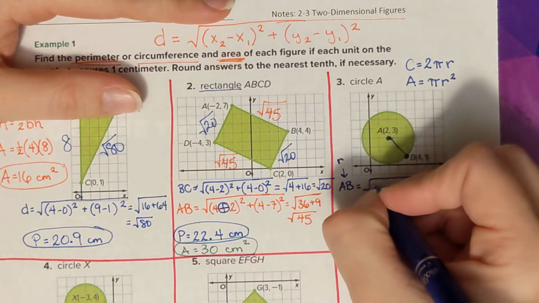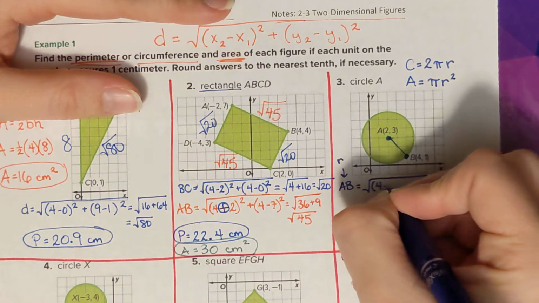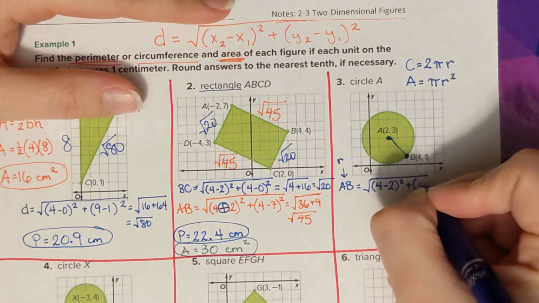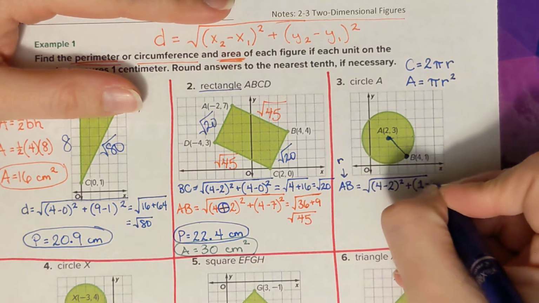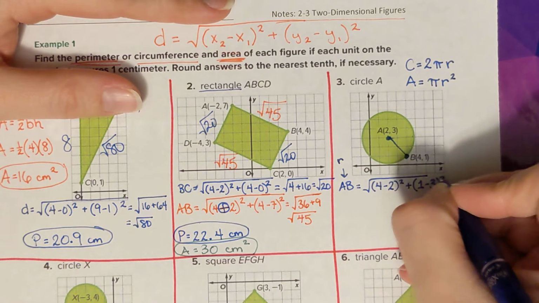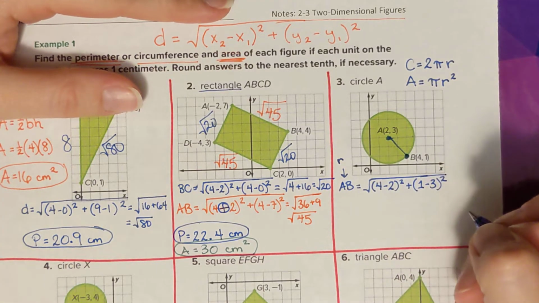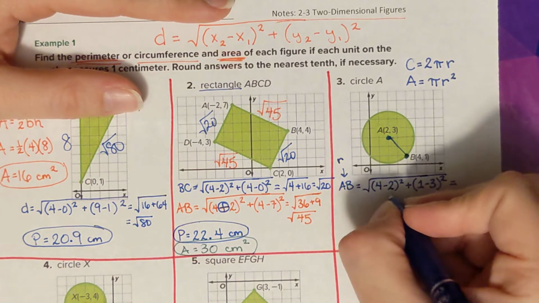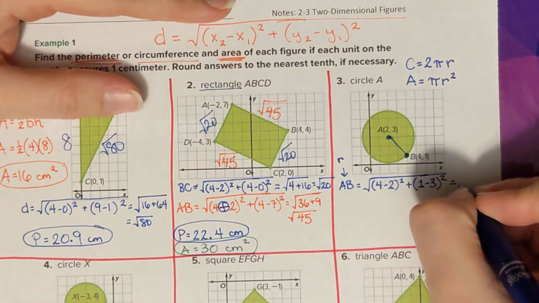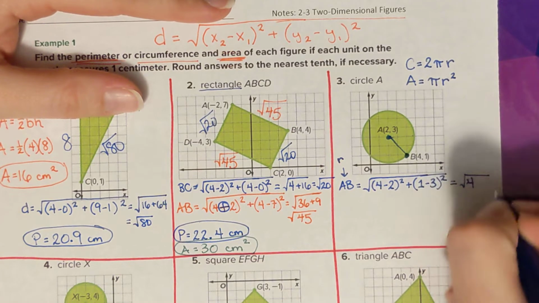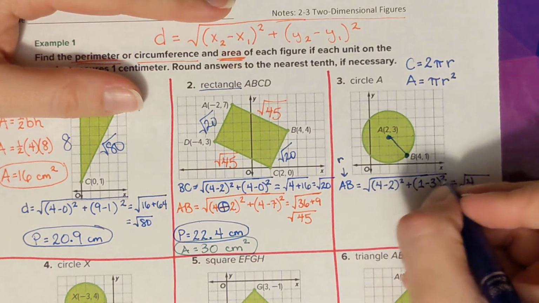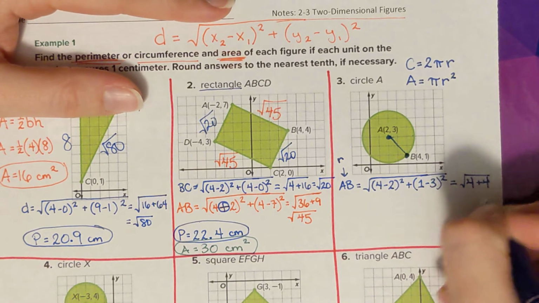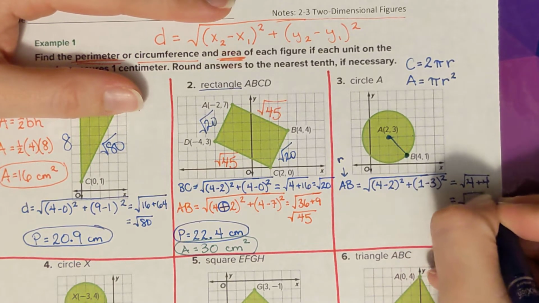AB is going to be 4 minus 2, all of that squared, plus 1 minus 3, all of that squared. All right, and go ahead and do the math. Let's see, 4 minus 2 is 2. 2 squared is 4. 1 minus 3 is negative 2. Negative 2 squared is just 4. So you should get square root of 8.